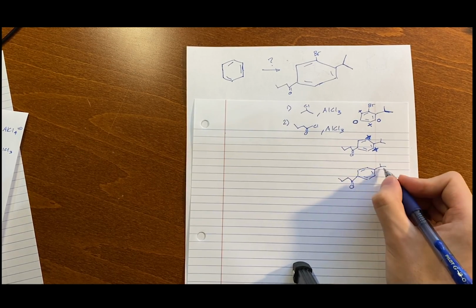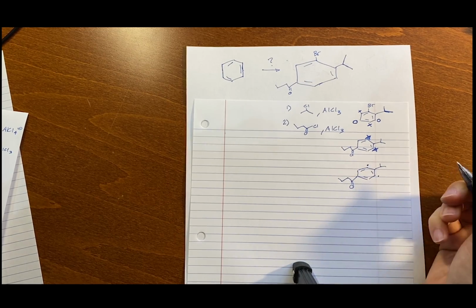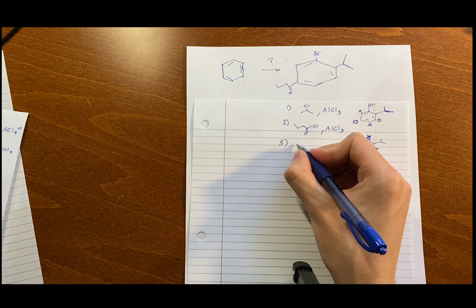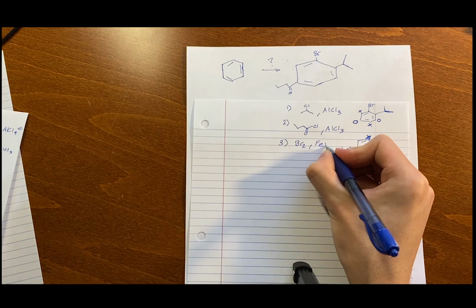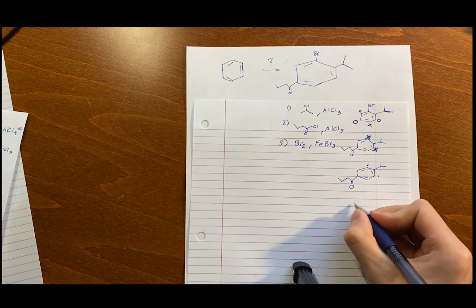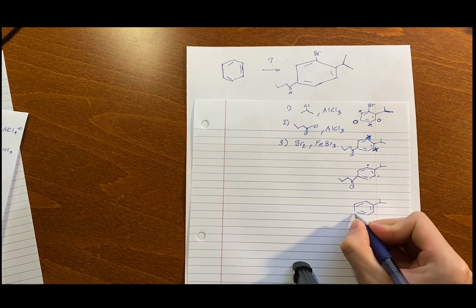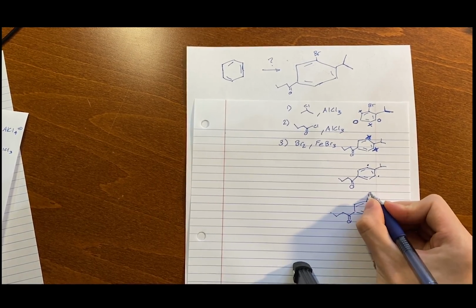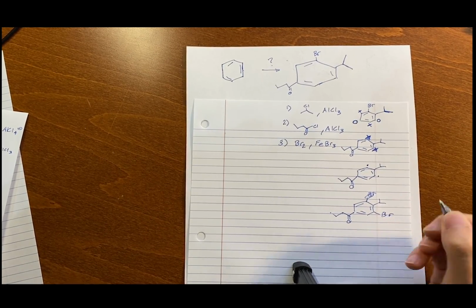So since there is consensus between these two groups to add to either this carbon or this carbon, all we have to do left is add the bromine group. And we can do so by adding Br2 and a Lewis acid, FeBr3, and that'll make this product. Bromine either added here, or the bromine could have added here. Regardless, it is the same product.